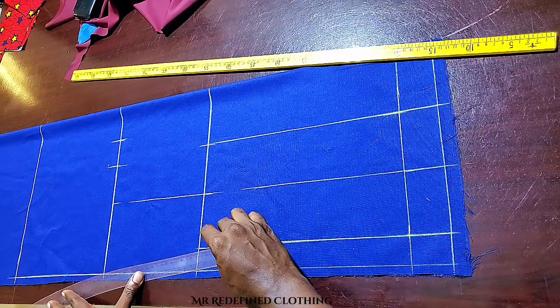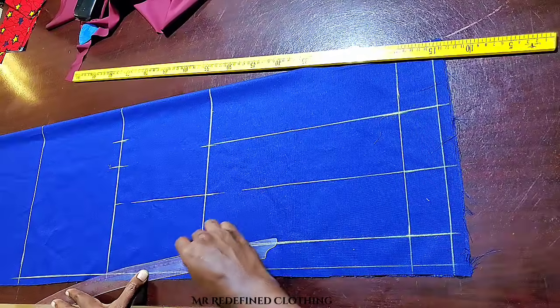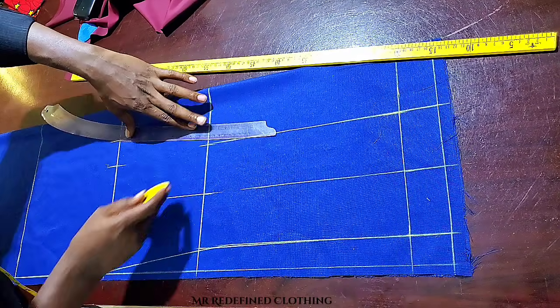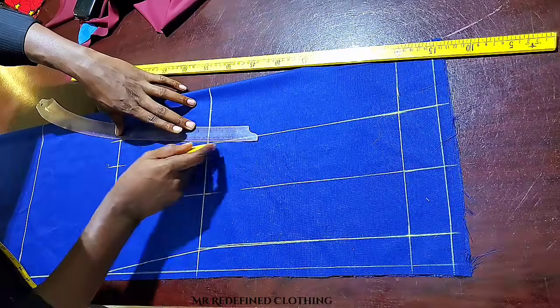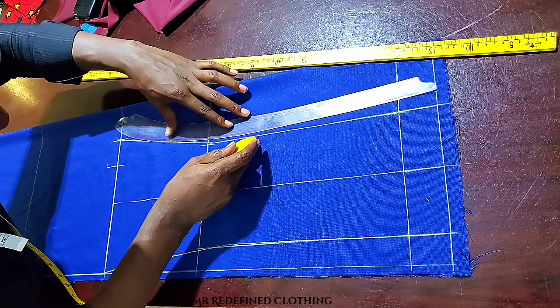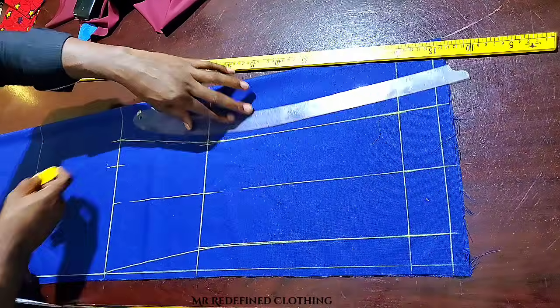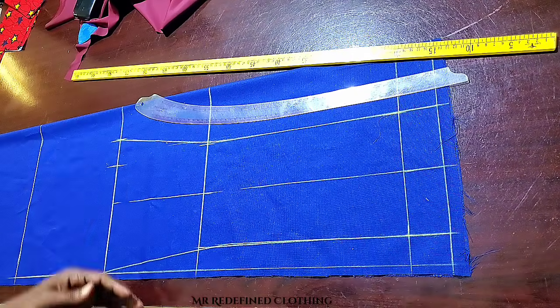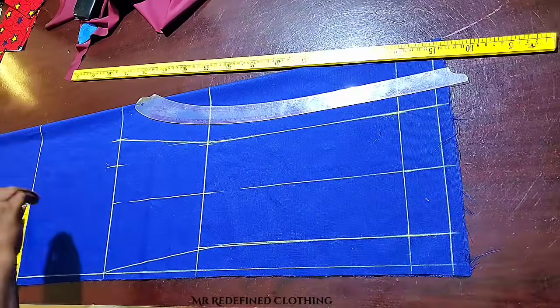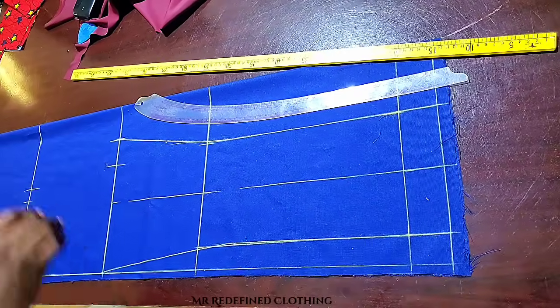Now, like I said, the reason I'm using this material to show you is because of a question someone asked me on my previous video I just uploaded on how to make the side slits. Then someone asked me as well how he or she can make the center slit opening. So I'm just trying to teach or show you how you can do just that.